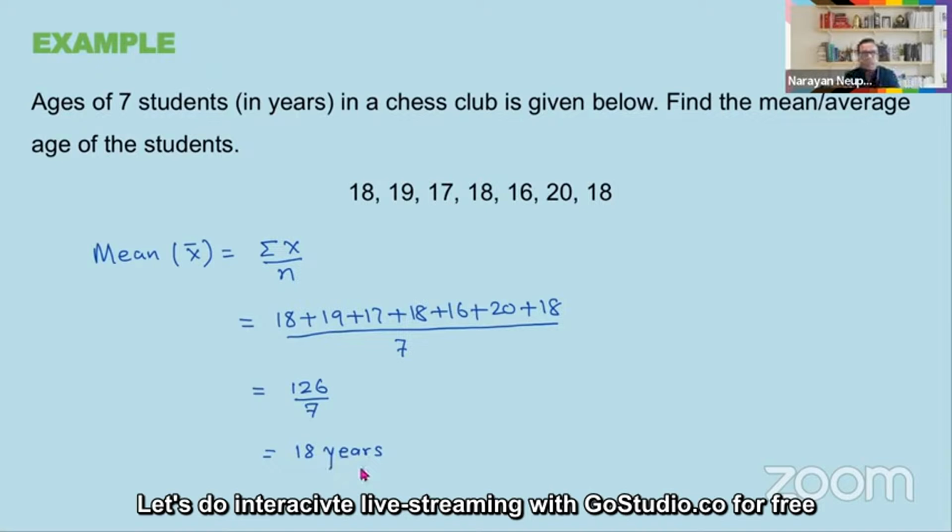Make sense? Any question on this? If you have a question, let me know. Students in the virtual classroom, if you have a question, unmute yourself and you can ask.